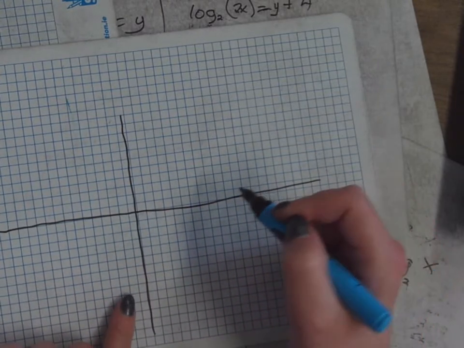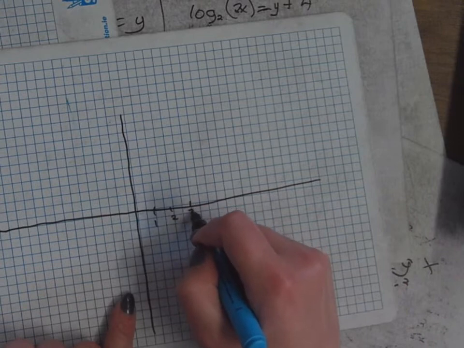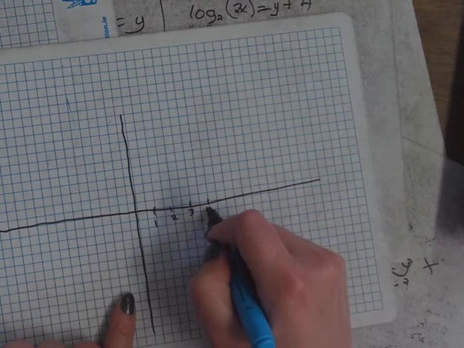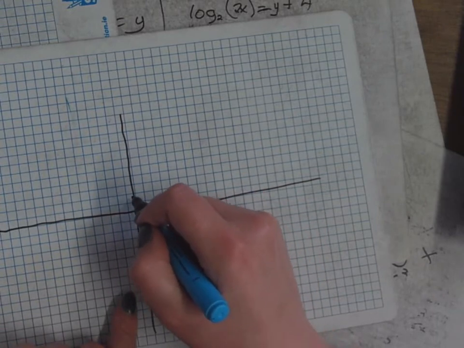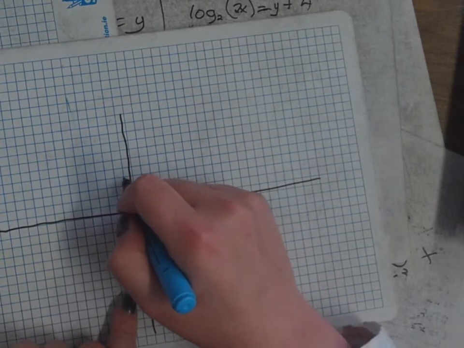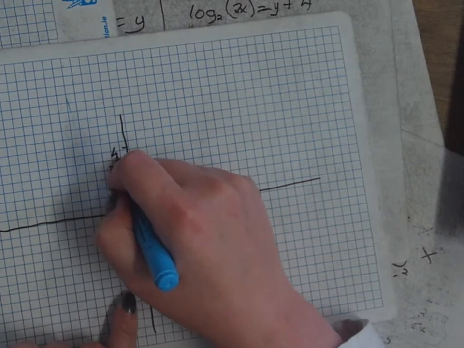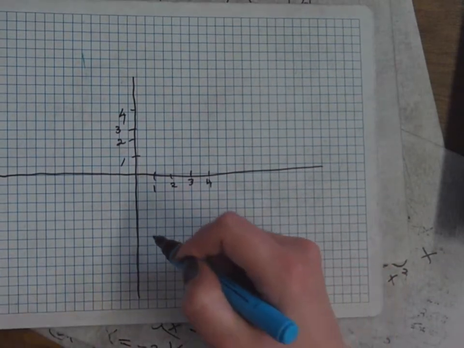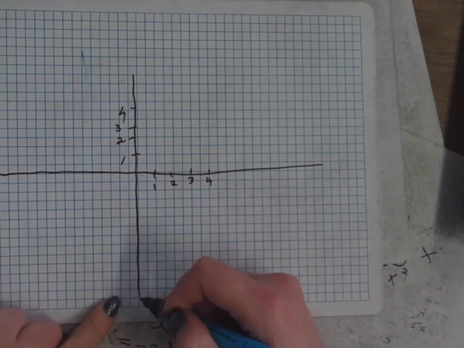Okay, so 1, 2, 3, 4, right. And it's 1, 2, 3, 4. It's not infinity, it's actually minus infinity.